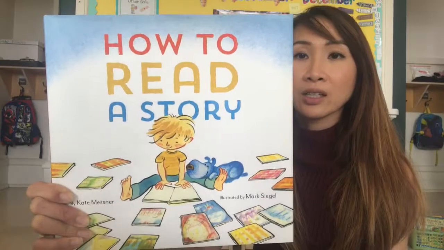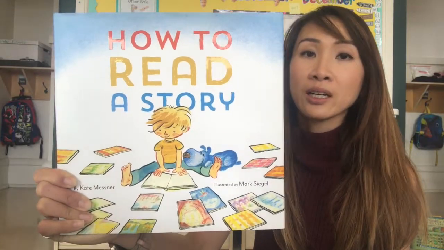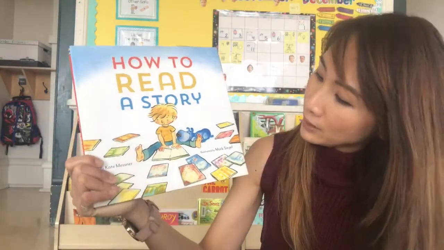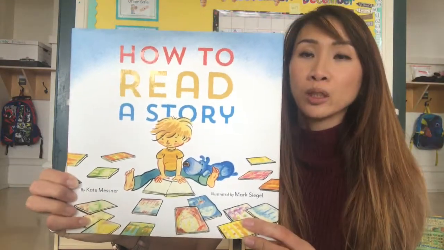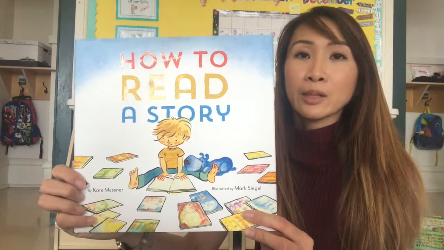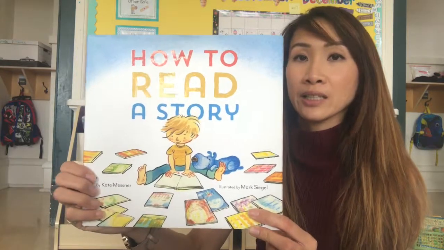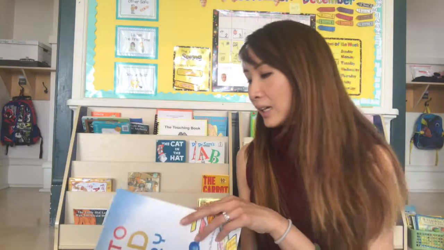This is a book that's going to teach us how to read a story. And it is a book by Kate Messner. So if you Google it up or if you look it up at a bookstore or library, you should be able to find it, How to Read a Story. And this is such a wonderful and applicable book for us because it goes through all the steps and things that we do as we're writing, or as we're reading.